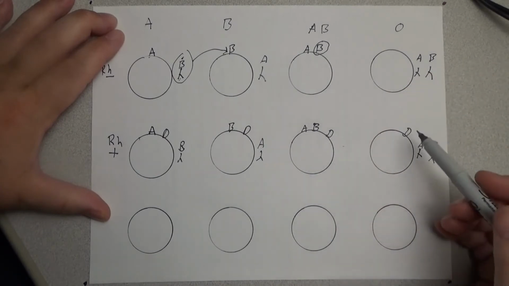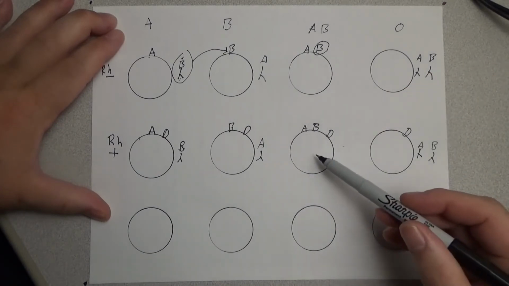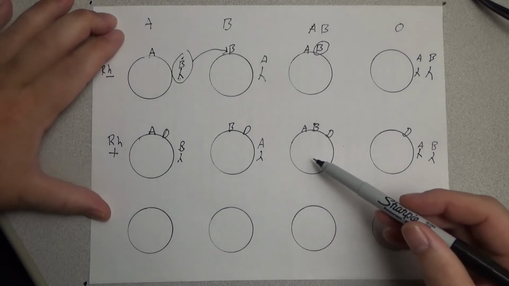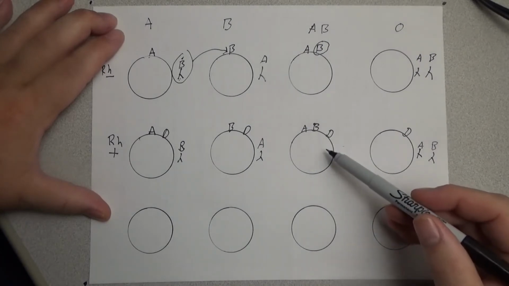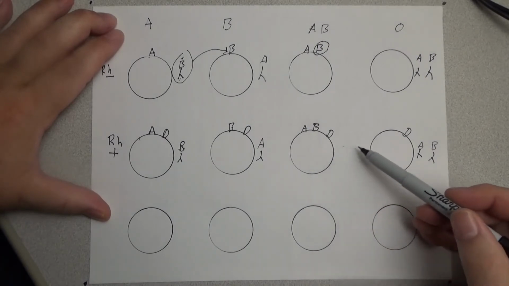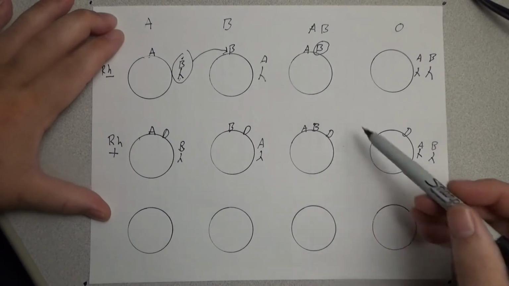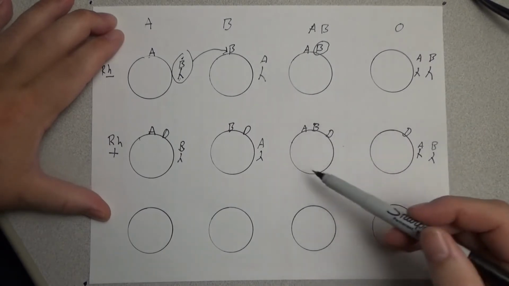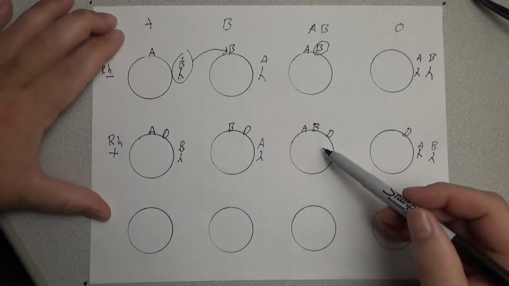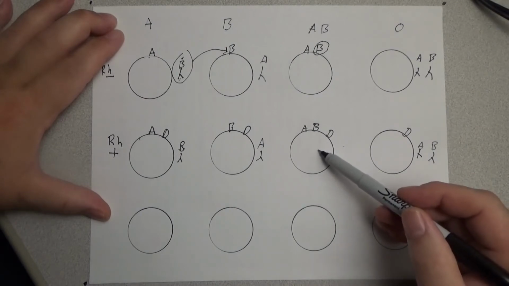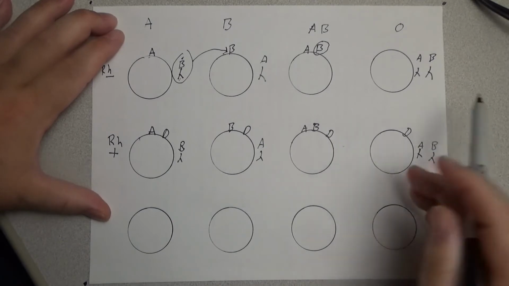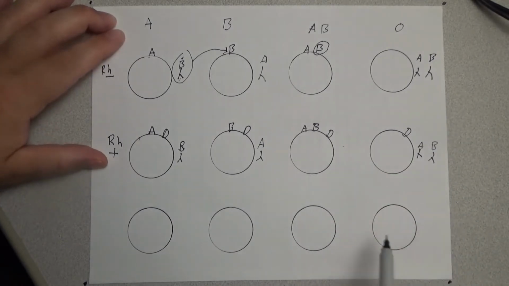So the universal receiver is the AB positive person, because this person has no antibodies in their plasma. Well, at least not antibodies against the antigens on the blood anyway. So this person can receive blood from anyone. Now, where does this line come from?